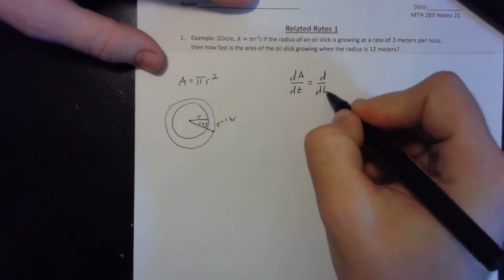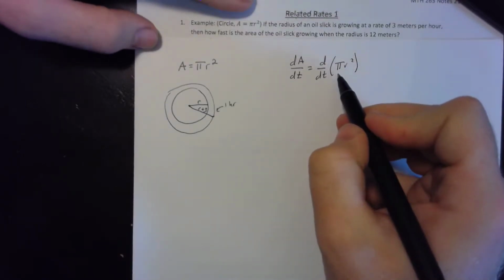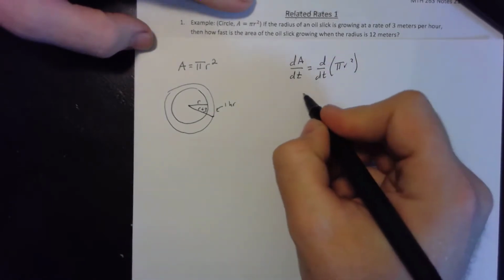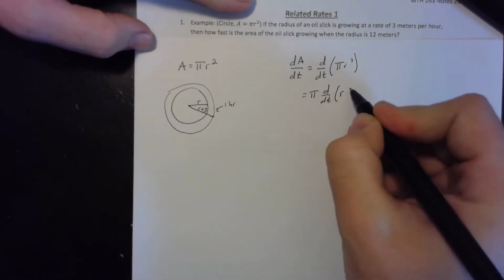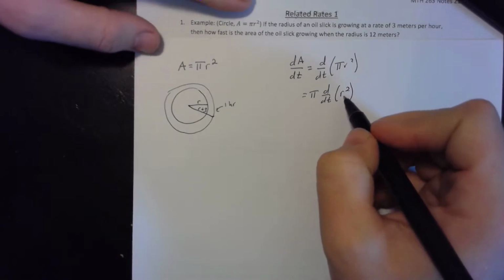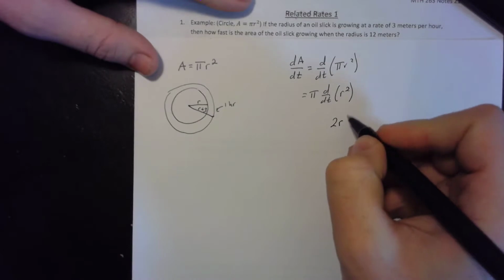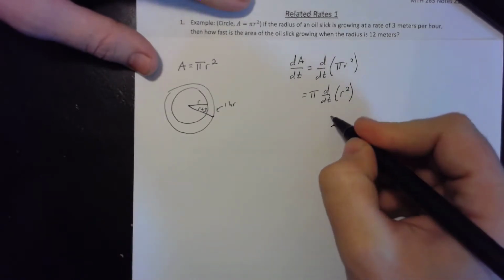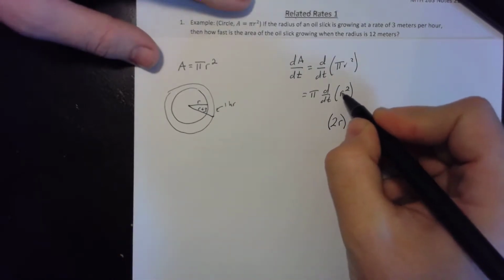So d/dt of this side of the equation. Now recall, pi is just a constant, so the derivative of a constant times any function, that constant can be carried out of the derivative. So now it's just d/dt of r squared. Now the derivative of any function squared, remember, is 2 times that function, r, to the power of 2 minus 1, which is 1. And then I have to make sure I keep in mind what is the derivative of that variable inside the function.